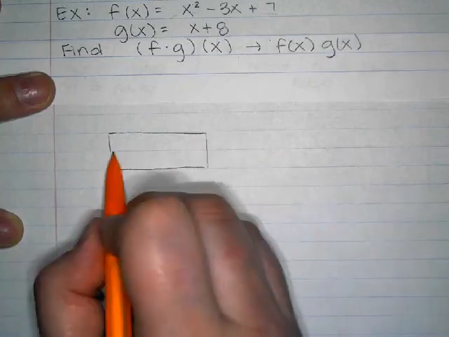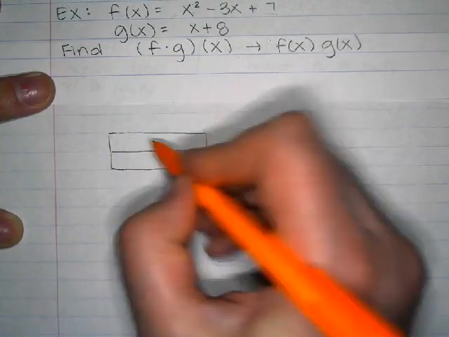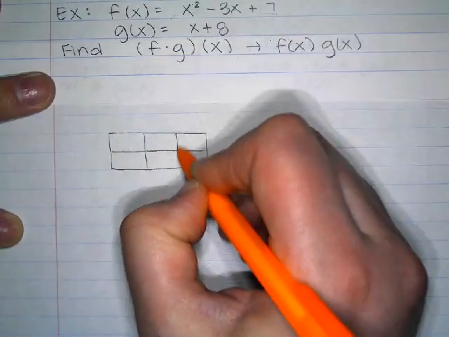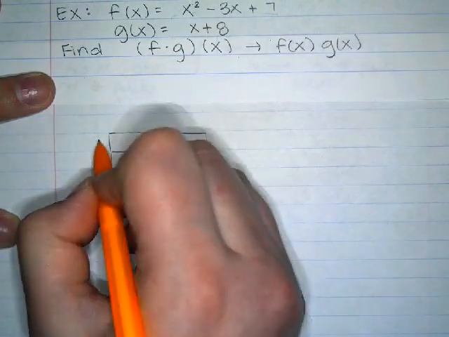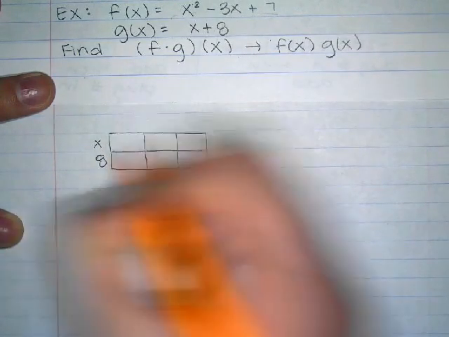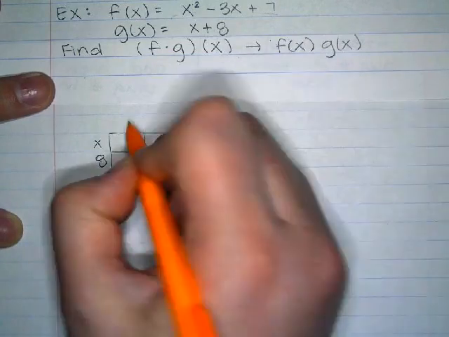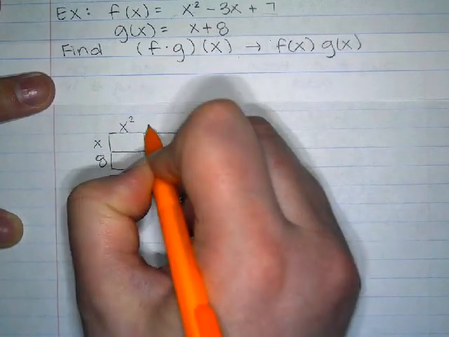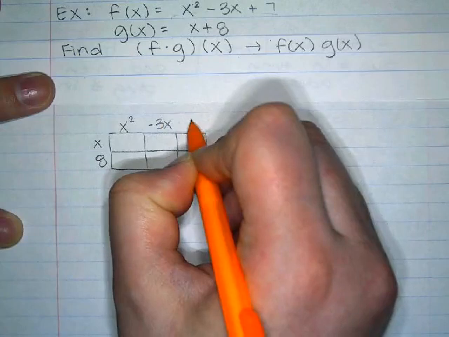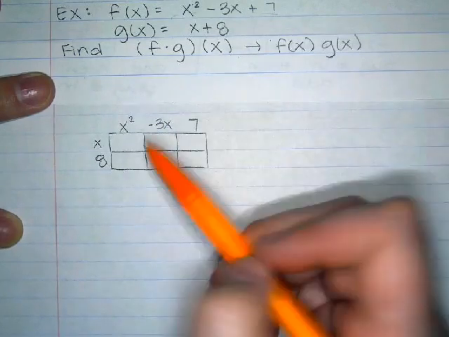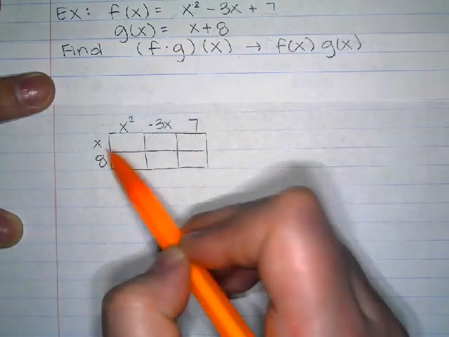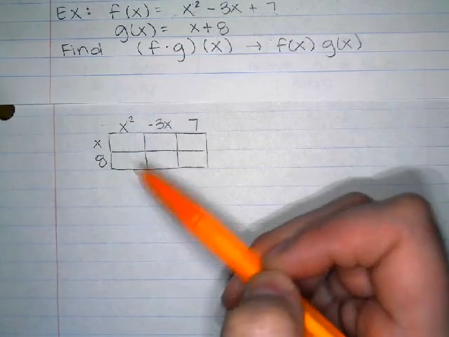The nice thing about the box is that it organizes your terms for you, so it's easier to combine like terms when you're done. So I'm doing f of x across the top and g of x across the side. And I'm just making sure that if they're positive, they're positive when I write them, and if they're negative, then I'm putting the negative sign in there.